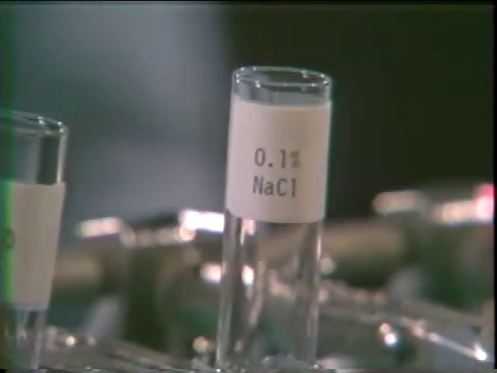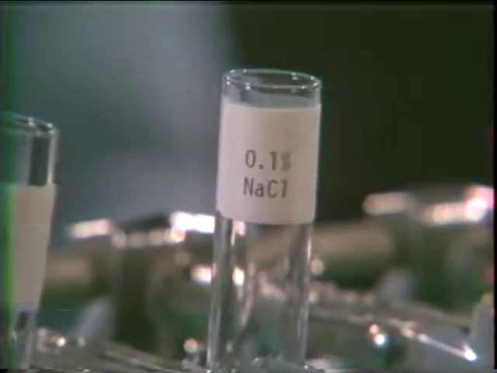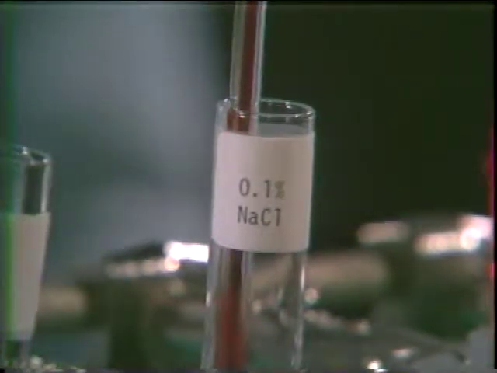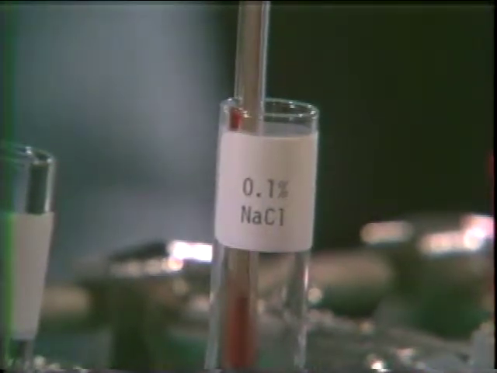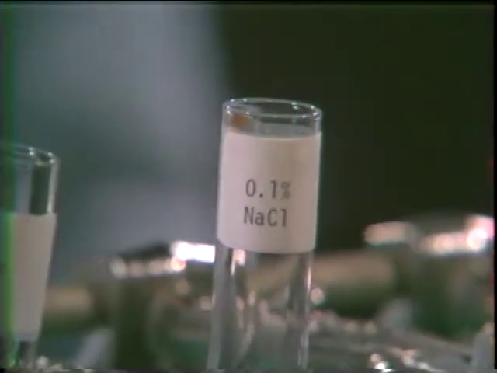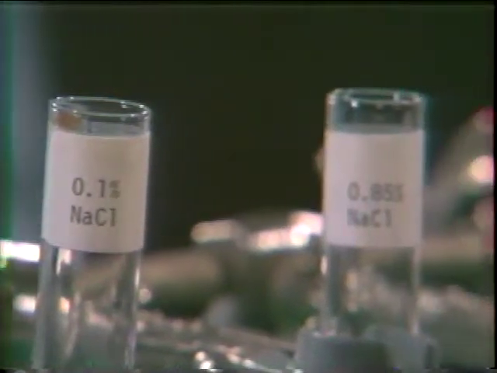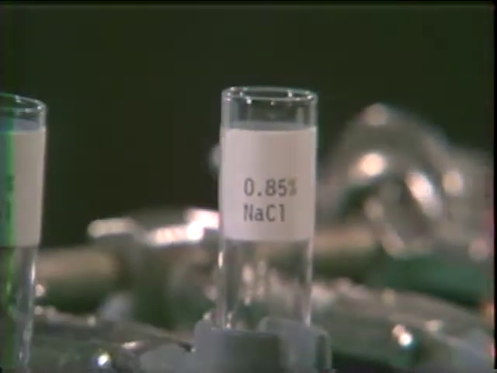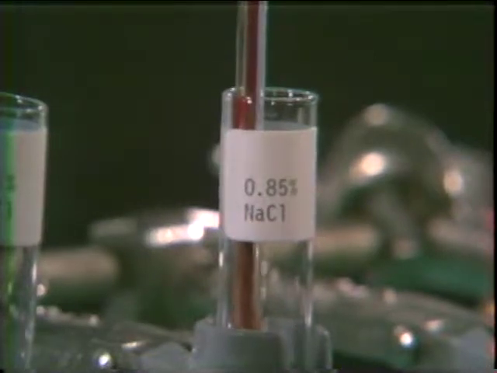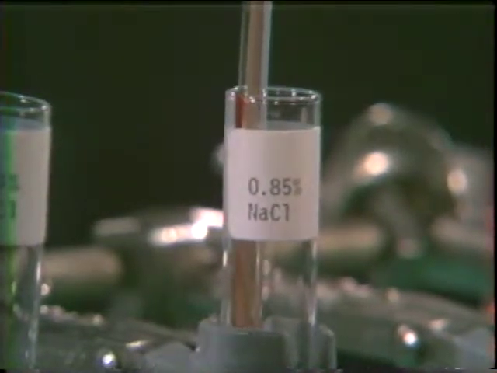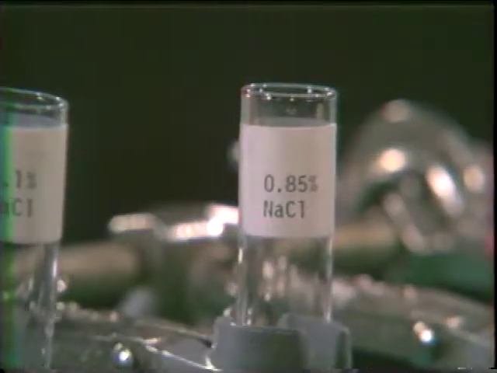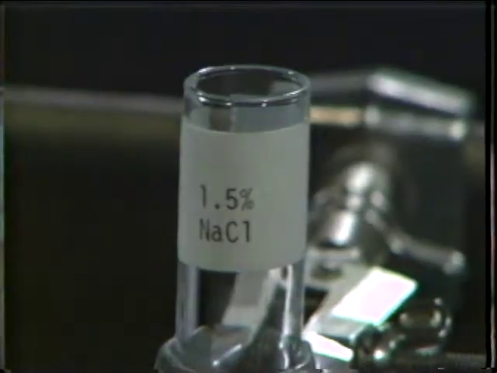Then it will be added to the next solution, which is 0.1% sodium chloride. Blood will next be added to 0.85% sodium chloride. Then to 1.5% sodium chloride.